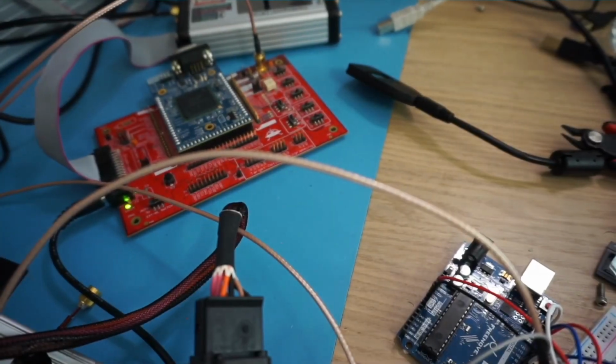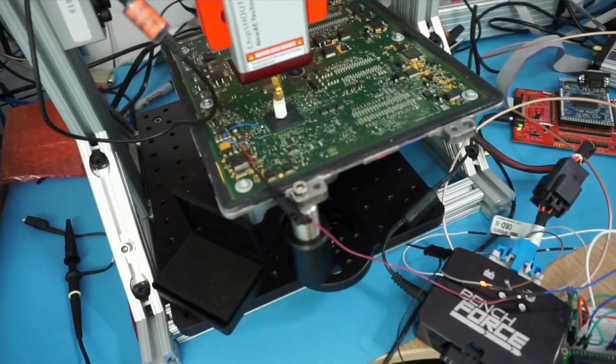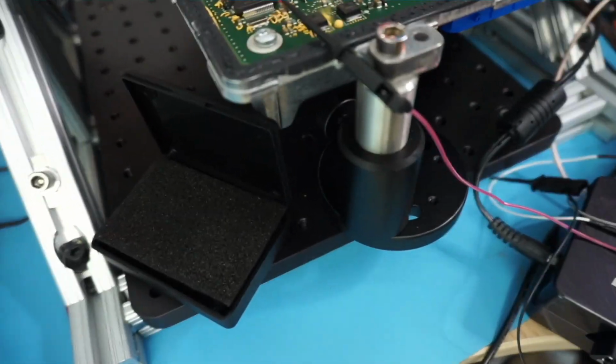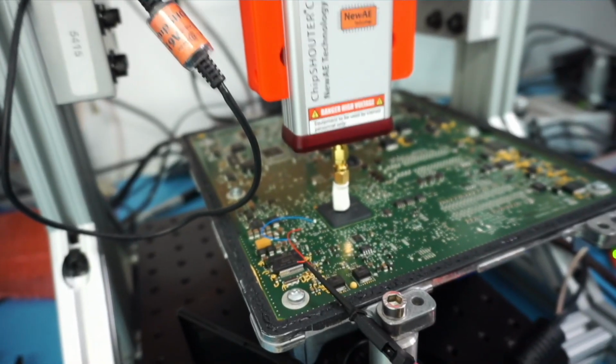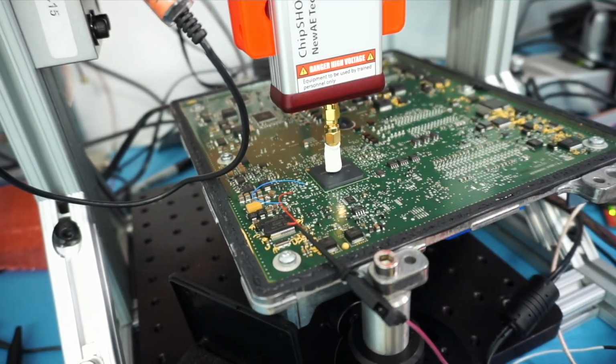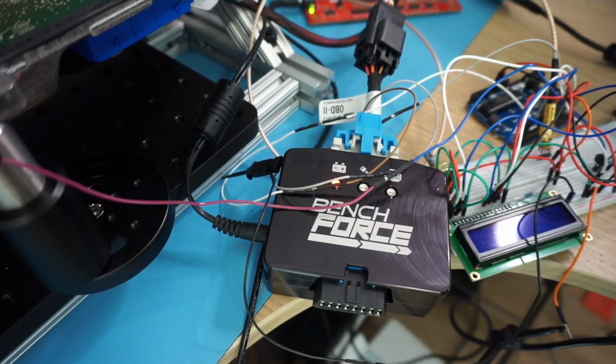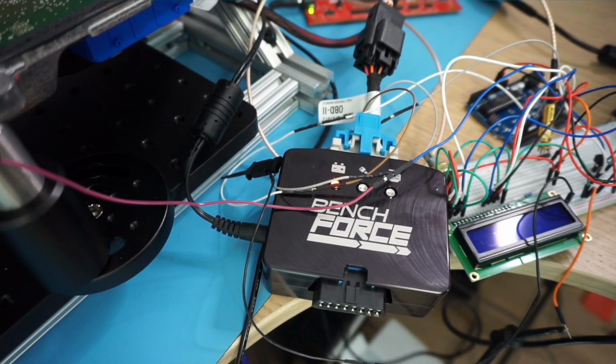I left it connected. I'm not going to run it all because it takes a little bit to run. But you basically have a setup where we have an ECU that can be mounted, and I have an Arduino controlling it, so we can go ahead and plug that in.